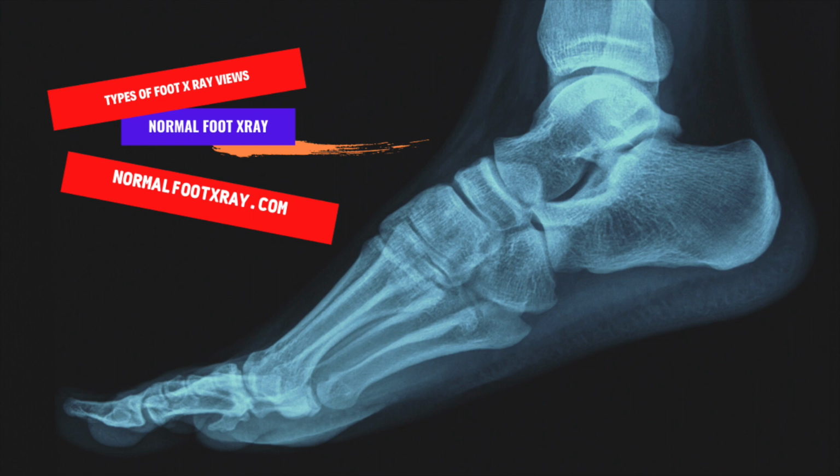There are several types of foot X-ray views. The most common are the lateral, oblique, and dorsal plantar views. The anteroposterior view of the foot is a common X-ray of the foot, as well as the lateral view. A lateral view shows the foot from the side. The oblique and posterior-anterior views of the feet are more detailed. The most common view of the foot is the lateral view.